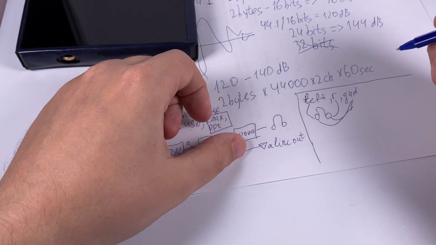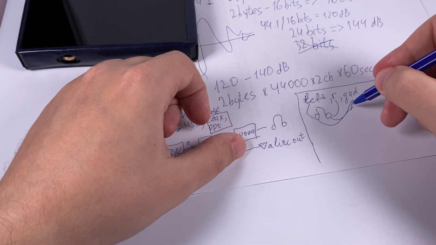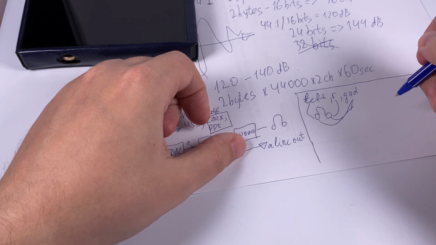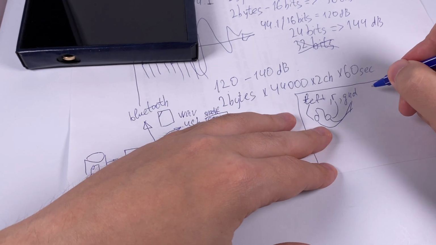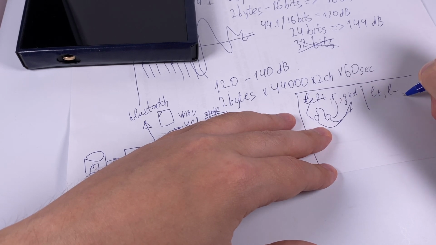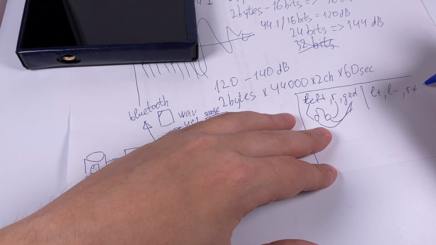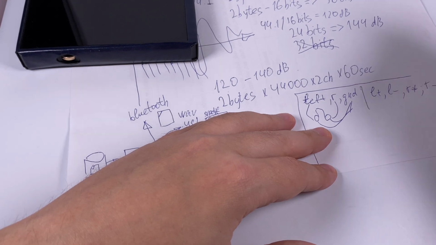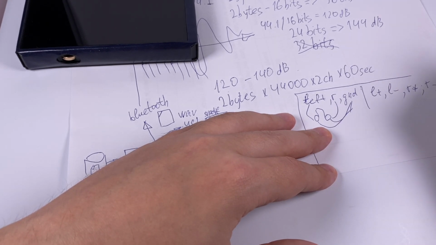The ground wires are connected here. But 2.5 millimeter uses a different pinout. It's left plus, left minus, right plus, and right minus. And what is important here is that you must not short circuit these minus or ground lines.